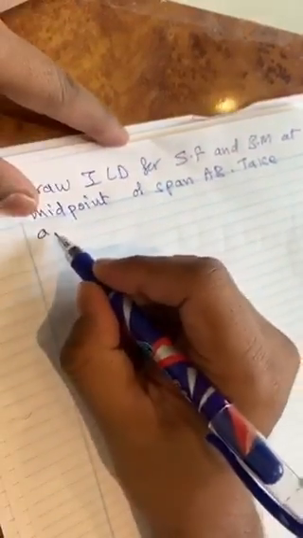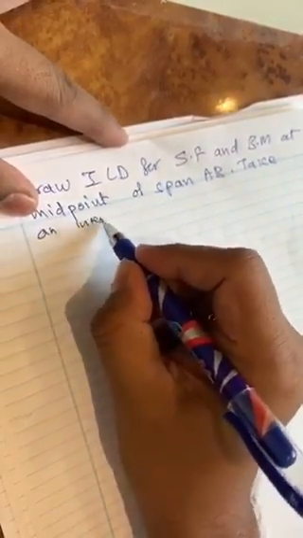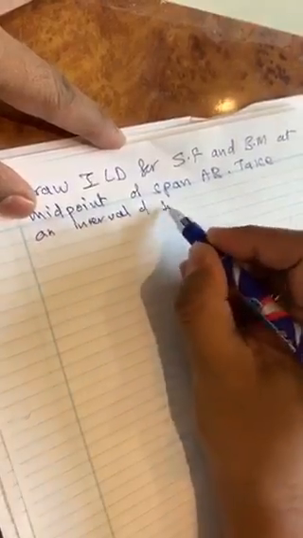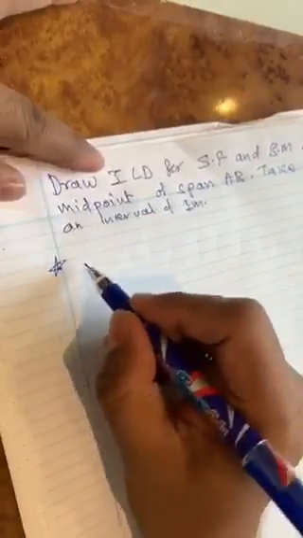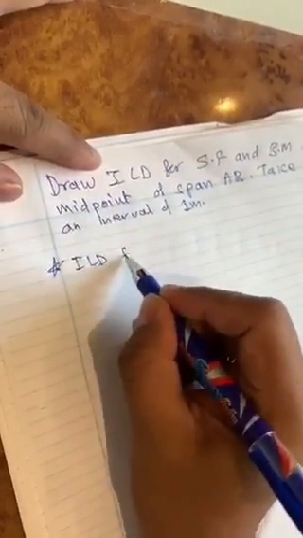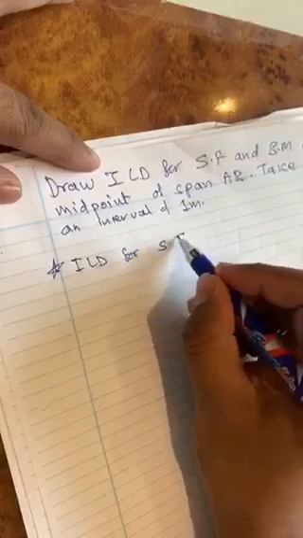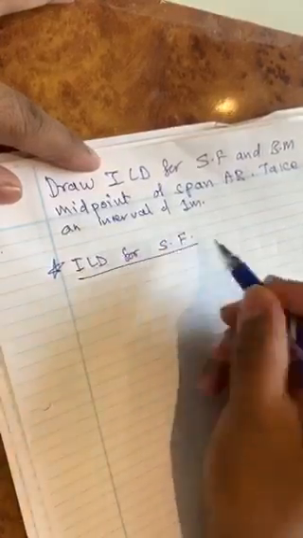In the same way, we will take an interval of 1 meter, that is, we have to take a spacing of 1 meter. So let us first focus on the ILD for shear force.